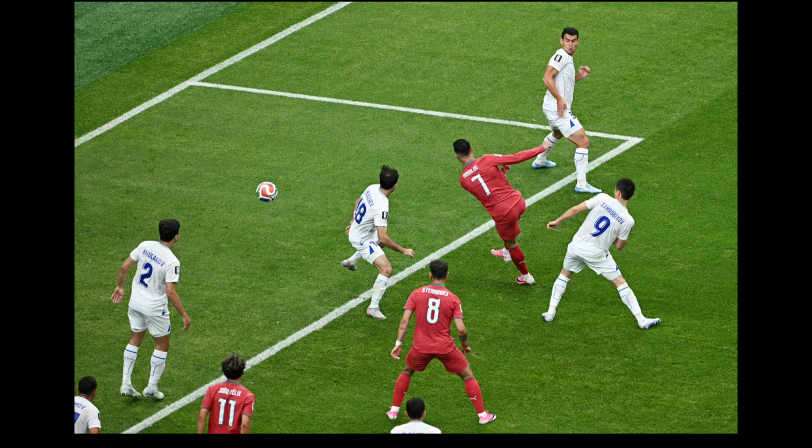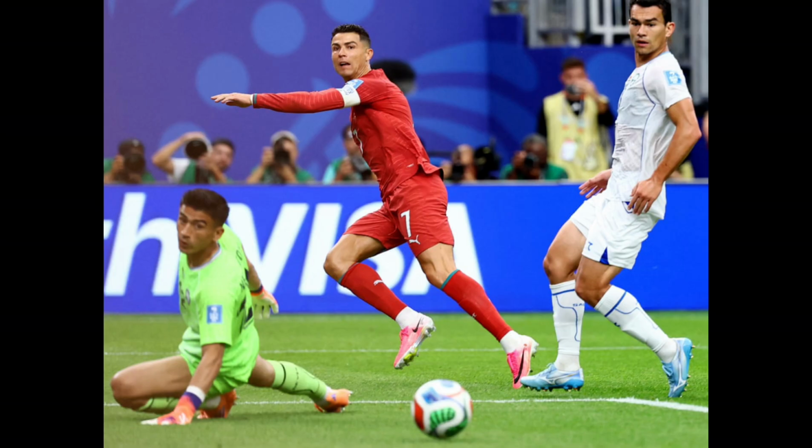Key turning point: Portugal's third goal before halftime. Going into the break with a 3-0 lead effectively ended the contest. Uzbekistan faced an almost impossible task in the second half, while Portugal were able to play with confidence and freedom.